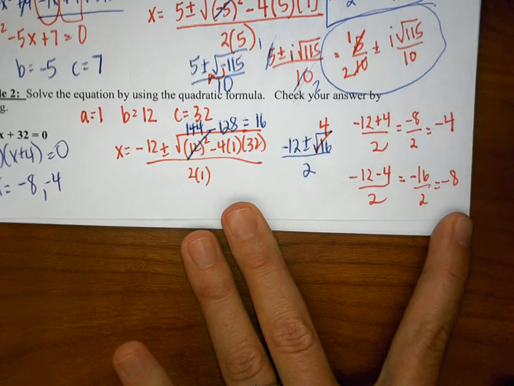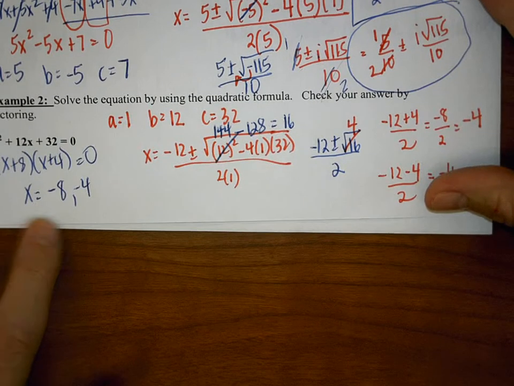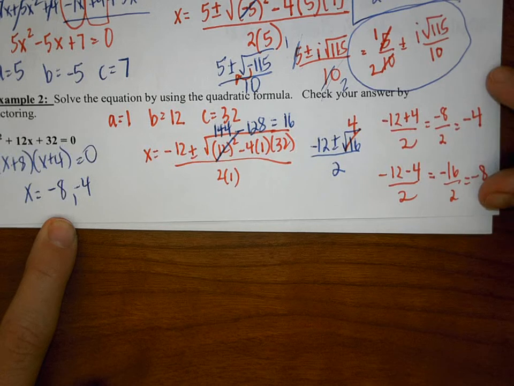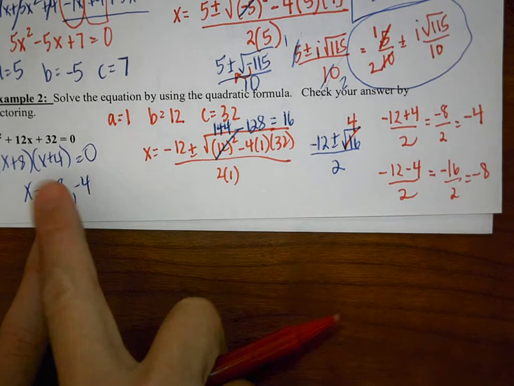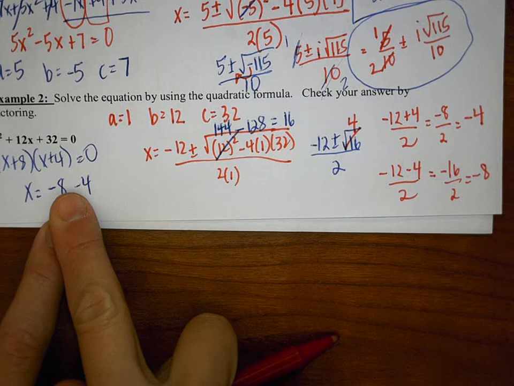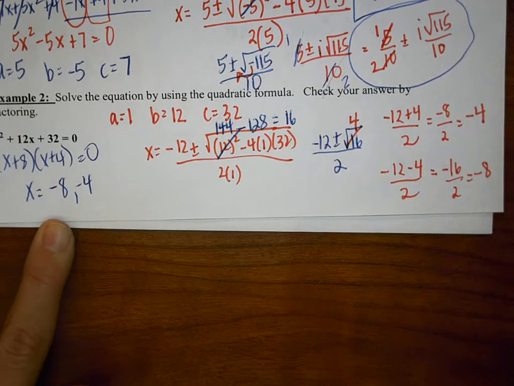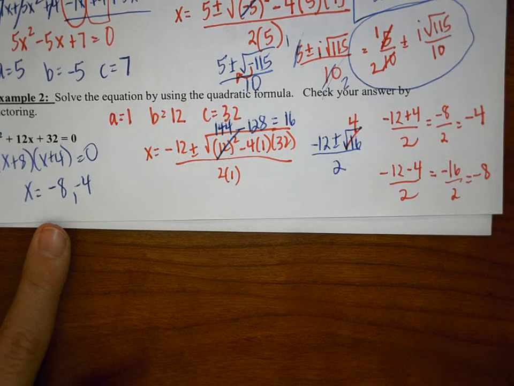Are those the same two answers we got originally over here? Yes. So do we see how it will work? Yes. But do you see how this is a lot more work than this? Yes. So if you can factor, factor. If you can't factor, use another method. Good?